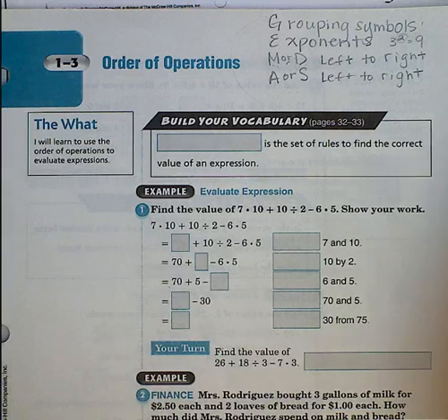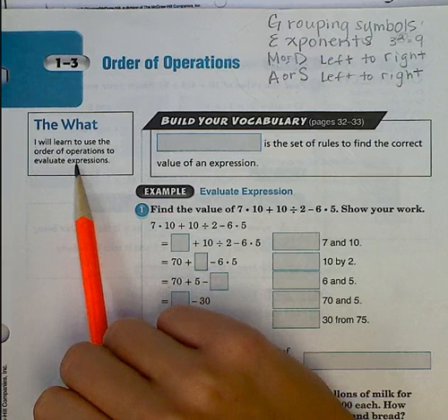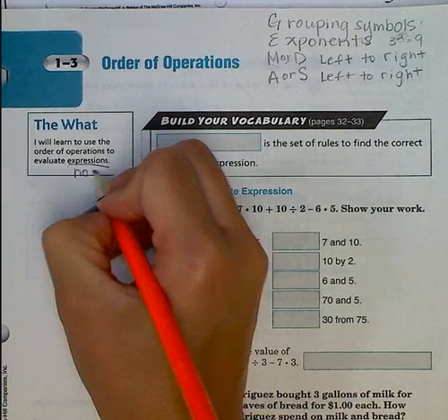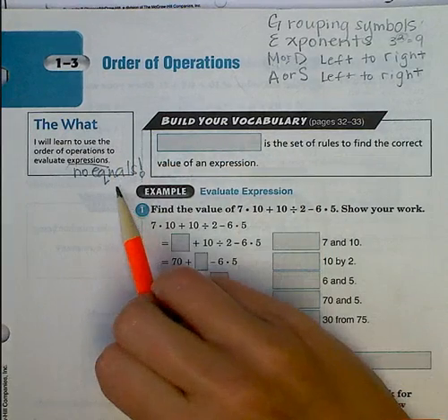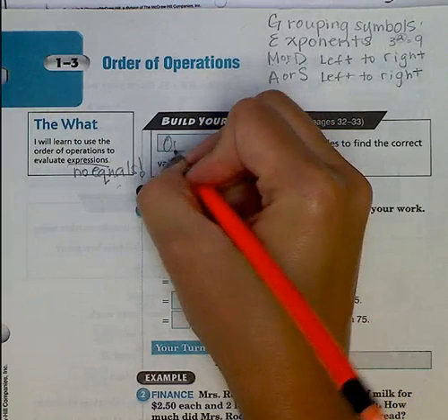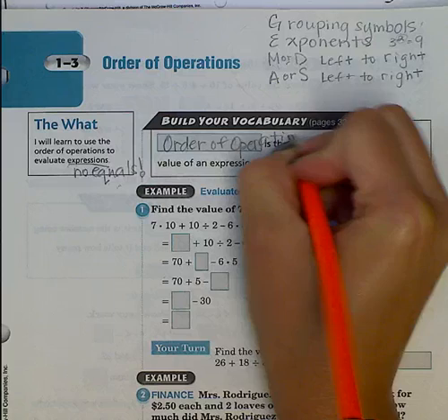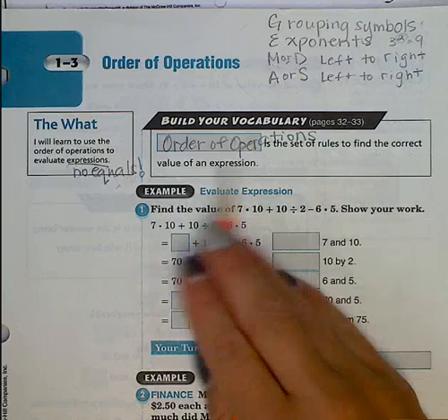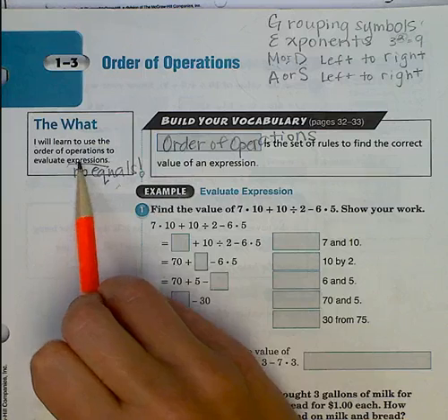In this lesson we want to learn how to use the order of operations to evaluate expressions. Remember, expressions means there's no equal sign. An equation is when we do have an equal sign. So here in the blank, you guessed it, order of operations is the set of rules to find the correct value of an expression. Value of an expression. Expression, no equal sign.